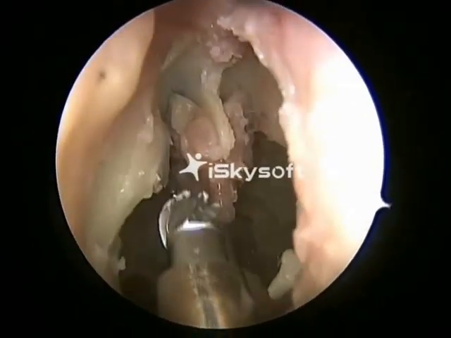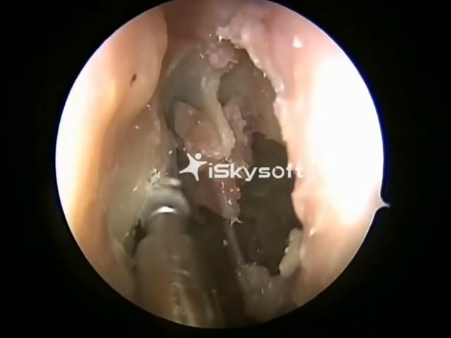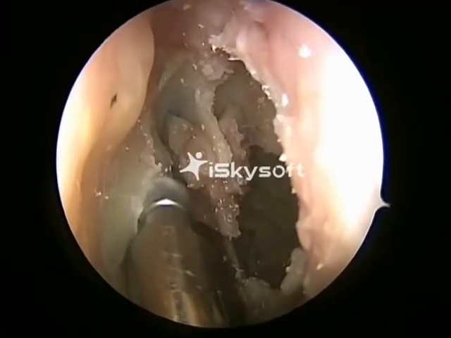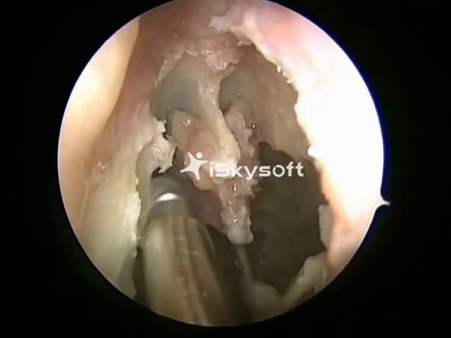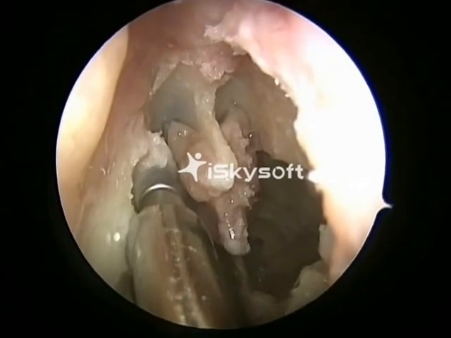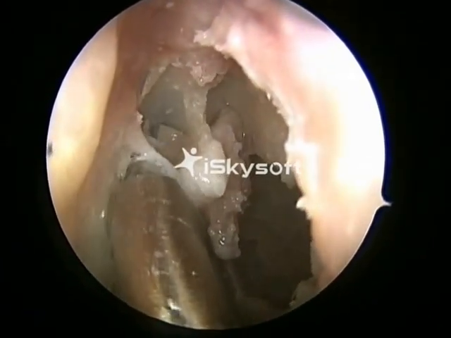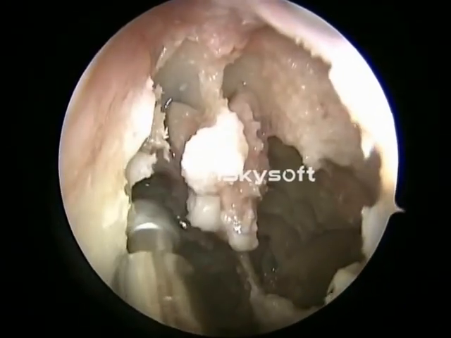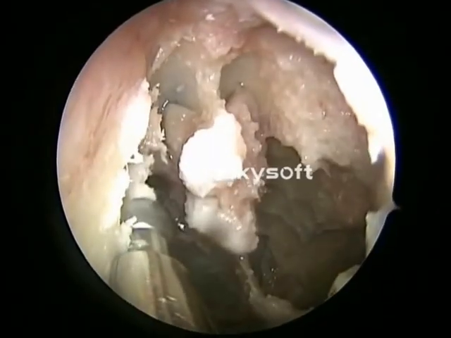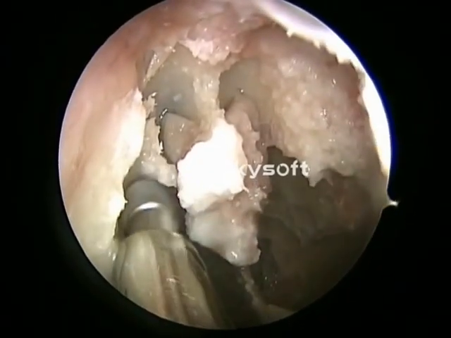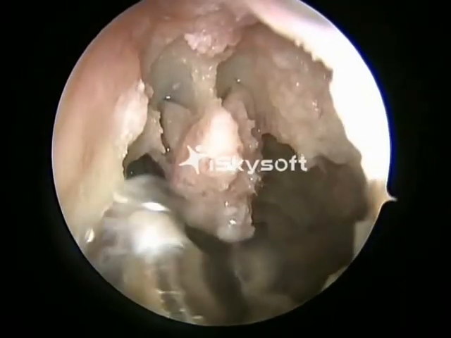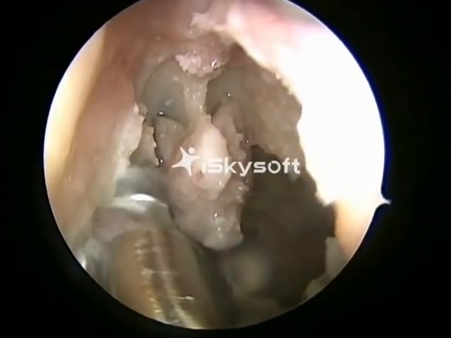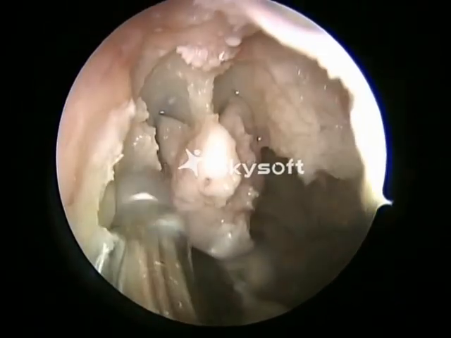We then start drilling the frontal process of the maxillary bone. Drilling is done using a 4 mm cutting burr, and drilling is done anteriorly and laterally. It should never be done medially because this will lead to entry into the skull base. We should always do it anteriorly and laterally.